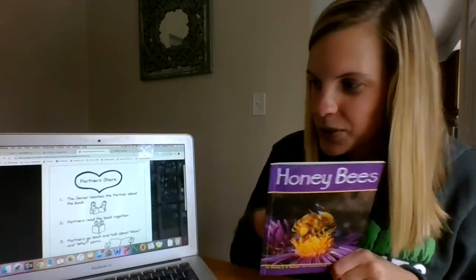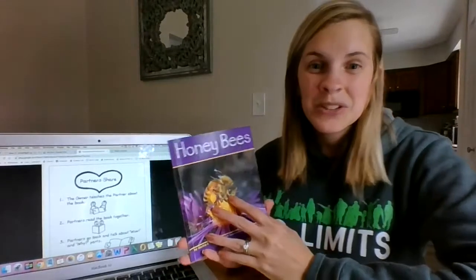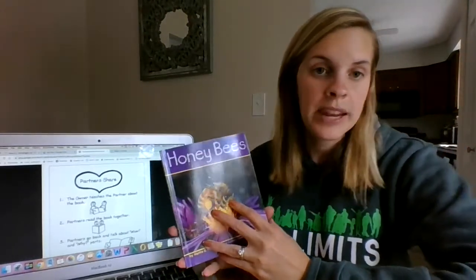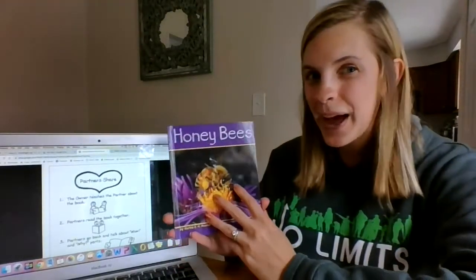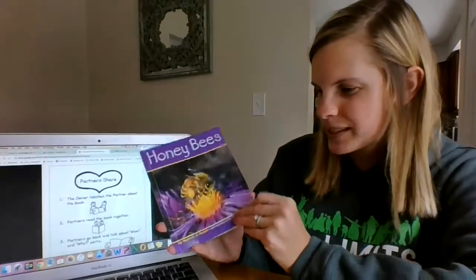Now, step 2, it says partners read the book together. You can do this in many ways. You can just read the whole story to your partner while they listen. You can take turns each reading a page. You can read the book together, like choral reading. So have some fun with it on your reading play date and how you'd like to read with your partner. But I'm going to read this story to you. Honeybees.